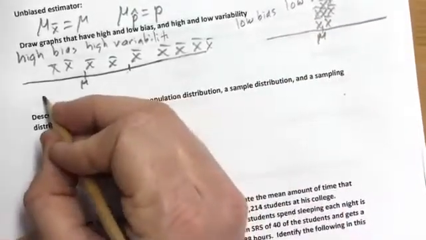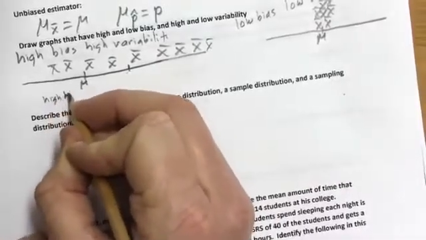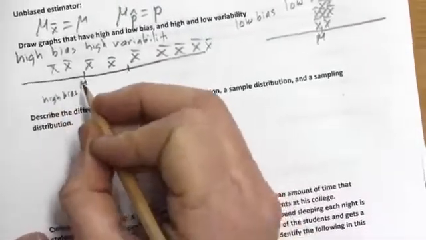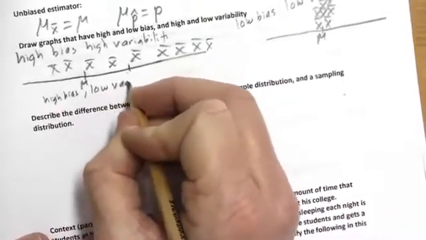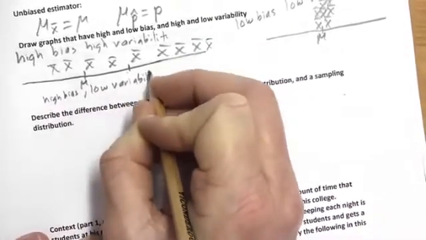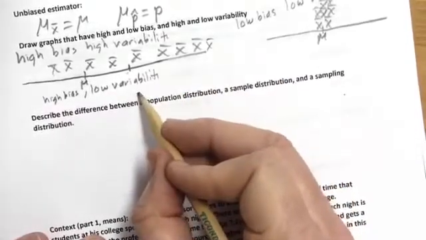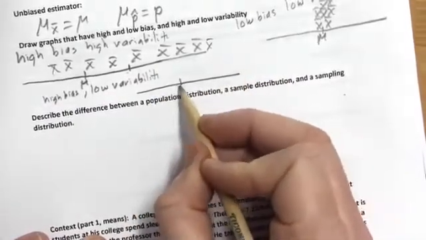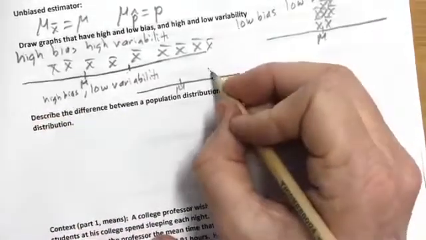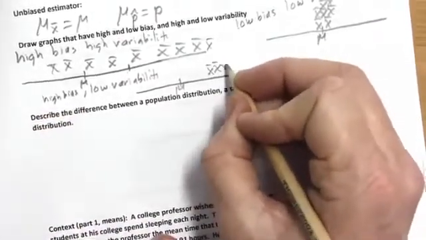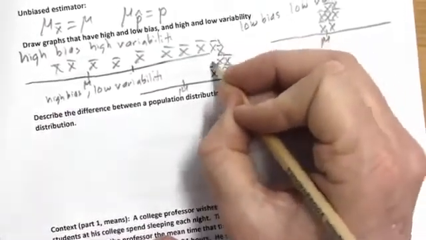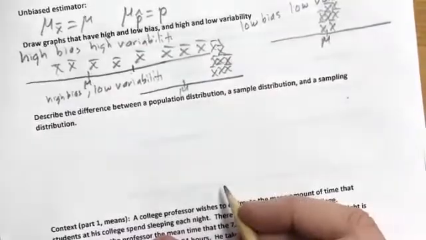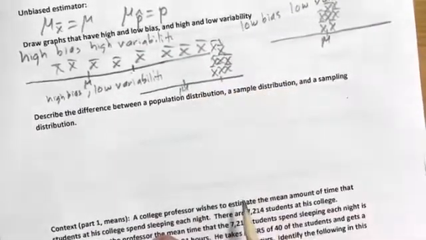But what if you have high bias? In other words, the average of your X bars is away from your mu, but low variability. Okay, so you have a really big sample size that creates your low variability. So here's my mu, but you've done things in a biased way. It means the average of your X bars is away from the true value. So the average of your X bars is not equal to mu.